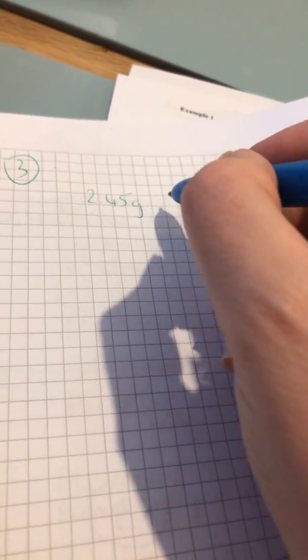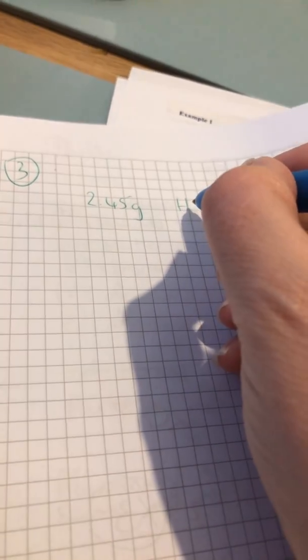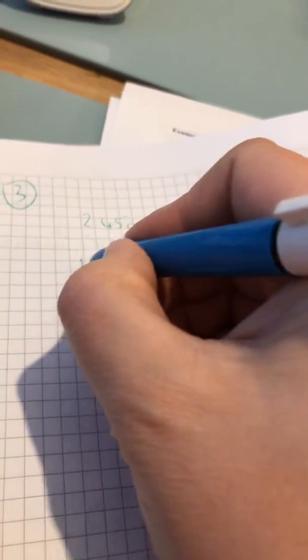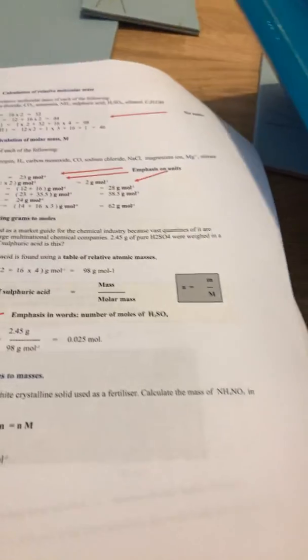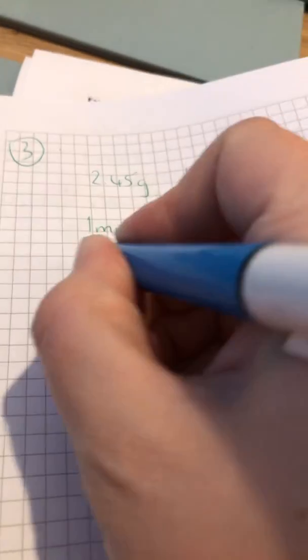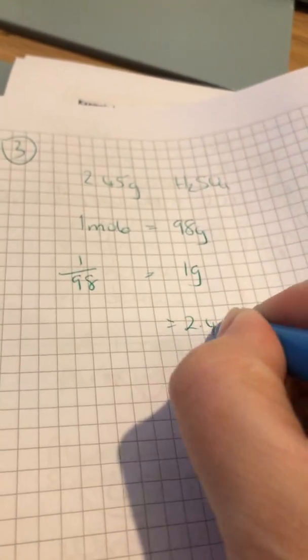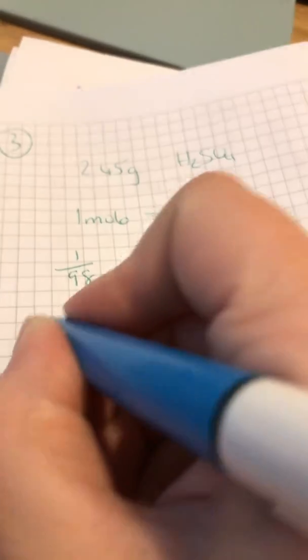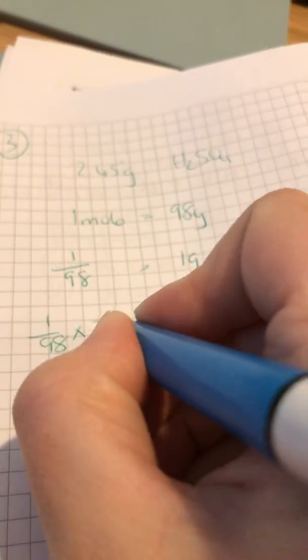So you're looking to convert 2.45 grams of H2SO4 to moles. We would always write down 1 mole, and we would work out what 1 mole of sulfuric acid is, and that's already worked out for me. It's 98 grams. So 1 mole is equal to 98 grams. We would always then come down to 1 gram, so it's 1 divided by 98, and back up to 2.45. So 1 over 98 multiplied by 2.45.